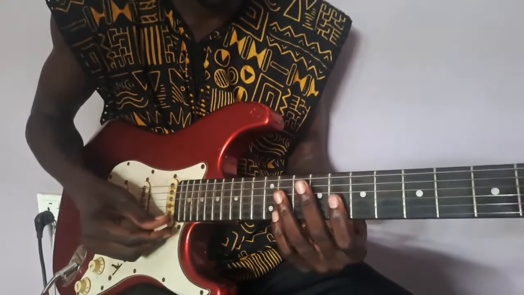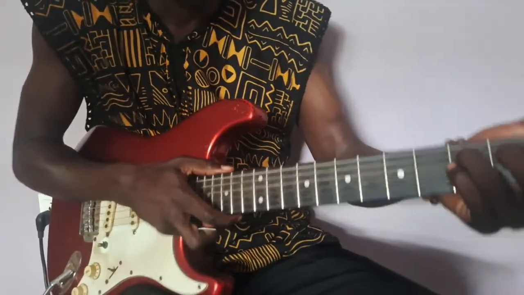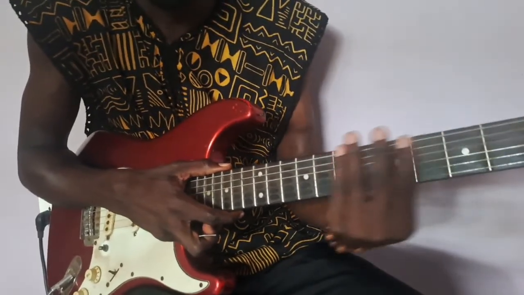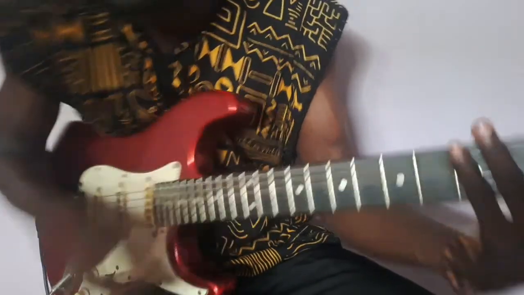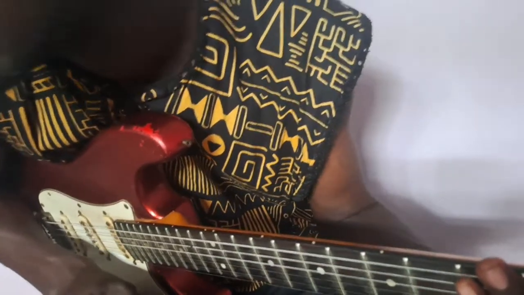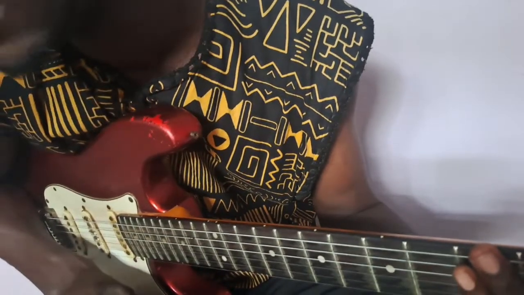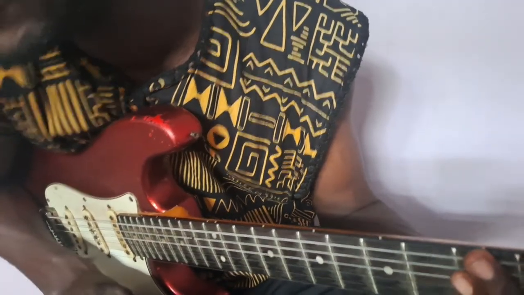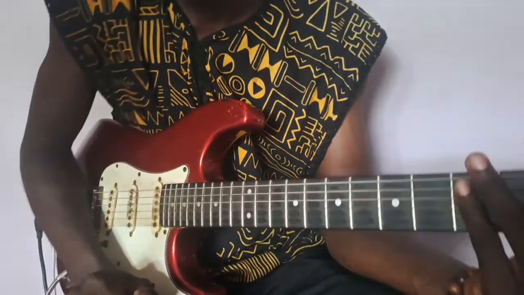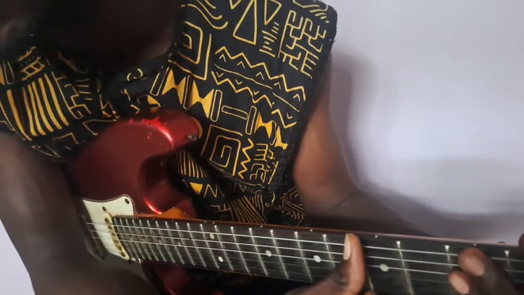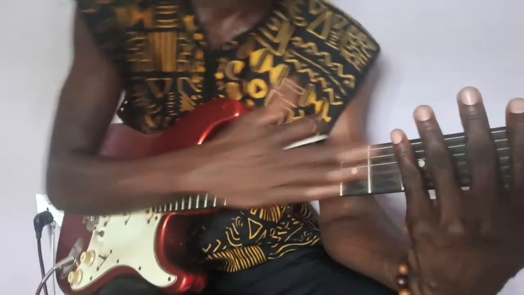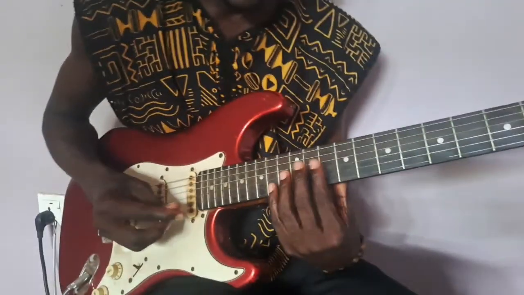So we've done the blues scale. That's why I've been passing the blues scale across the whole board. I've been passing the blues scale because my friend said I should do the scale on guitar, so I have to show the scale on guitar. That's why I'm showing it. So it's left with the D.